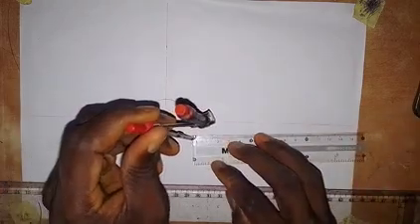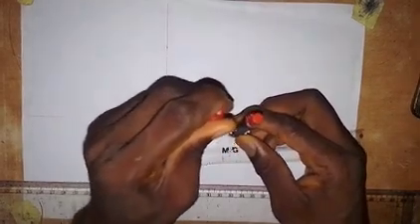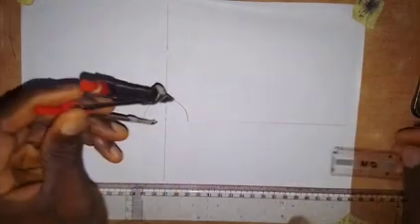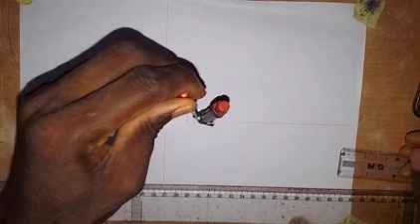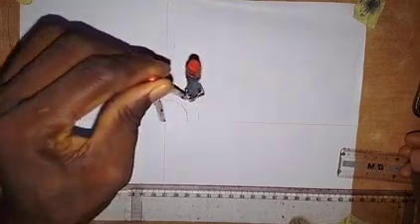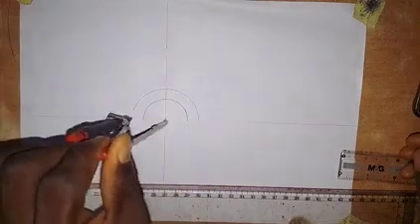And then the next one, I will take a measurement of 30 millimeters, and then I will put it at this point here. And then I will draw the second semicircle that we see in the front elevation. So we have this now.